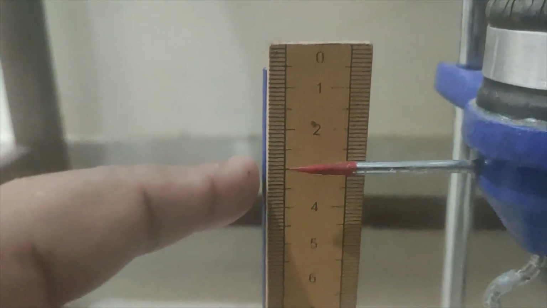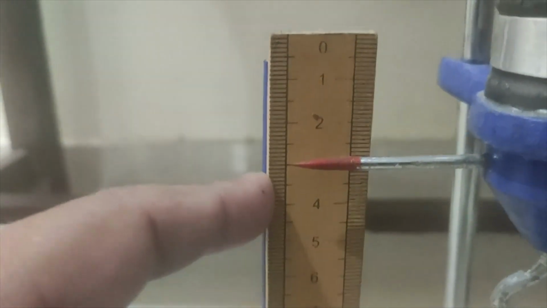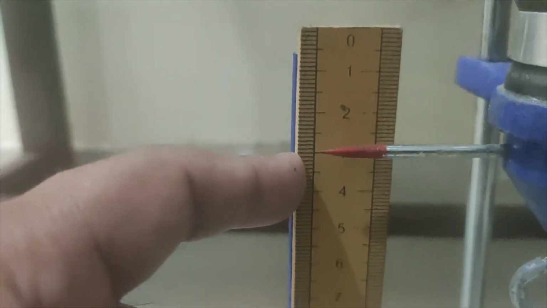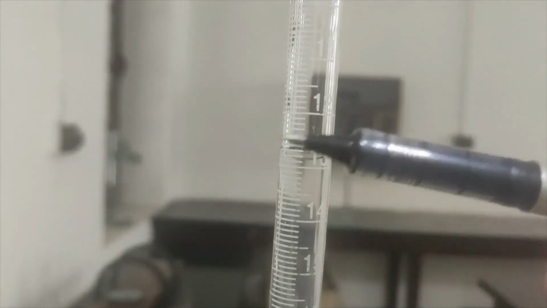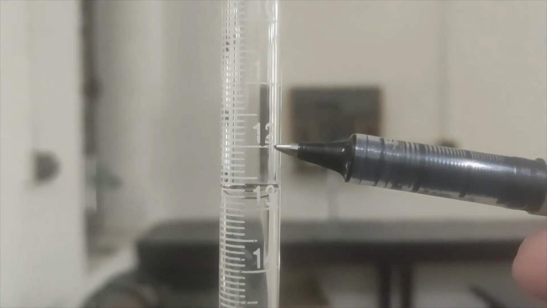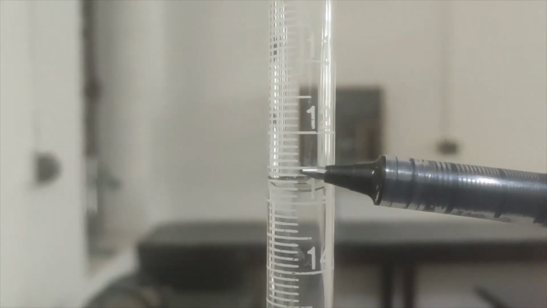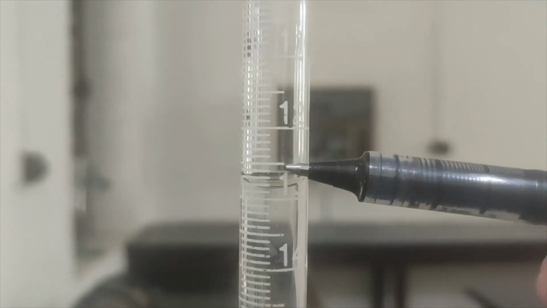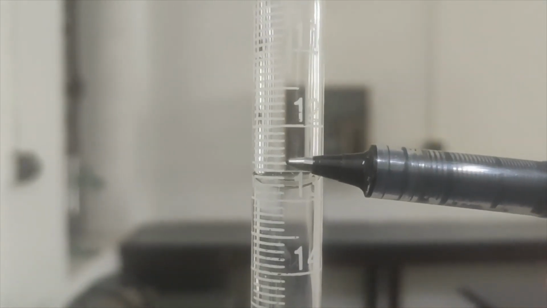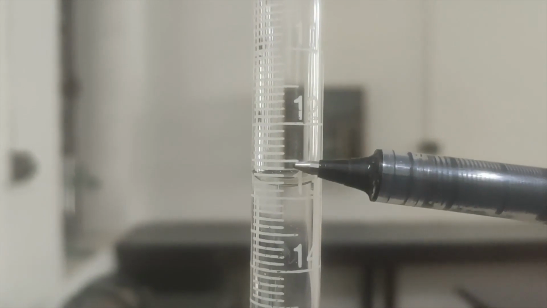Starting with no load attached, we find the reading of the pointer on the P scale. You can see this is the pointer, this is 2, this is 4, so it is exactly matching at 3. So this is 3 centimeters when there is no load, and similarly you have to note down the meniscus of the water. This is 13. Take it very carefully, perpendicular. This is 13 and this is 12, so this is 12.5.